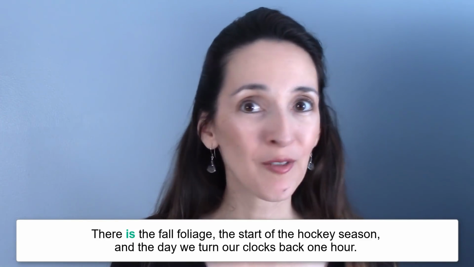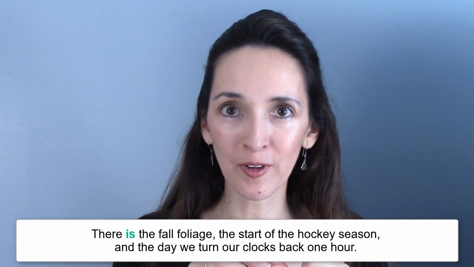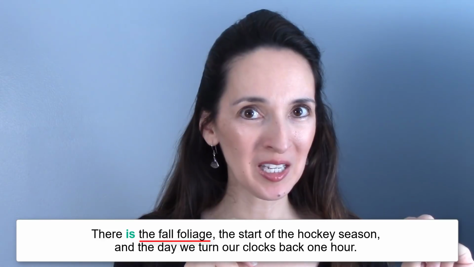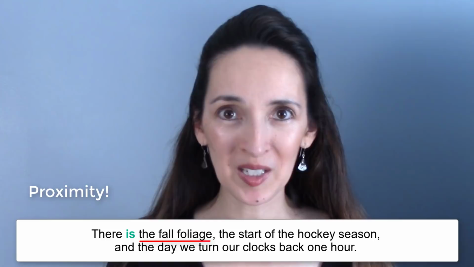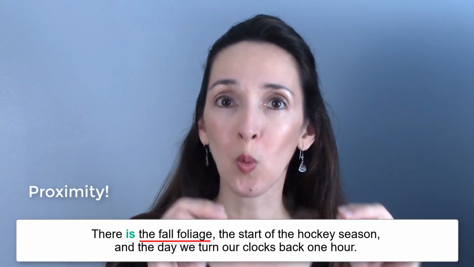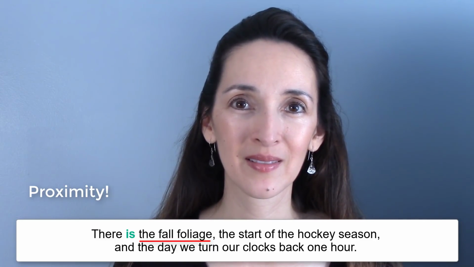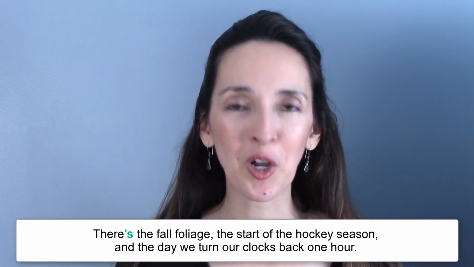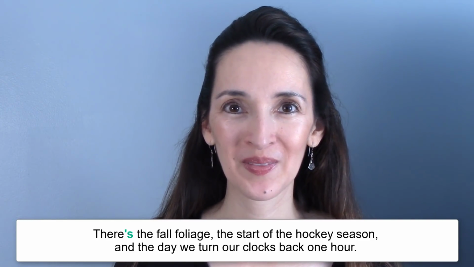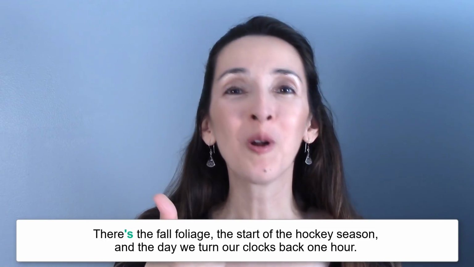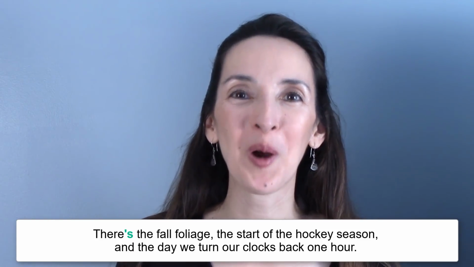If we have a list of items, many American English speakers will use a singular verb if the first noun is singular. This pattern is all about proximity. It has to do with what kind of noun is closest to the verb. This pattern is especially common in spoken English with the contraction there's. There's the fall foliage, the start of the hockey season, and the day we turn our clocks back 1 hour.